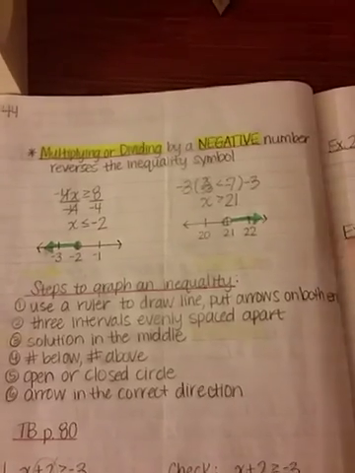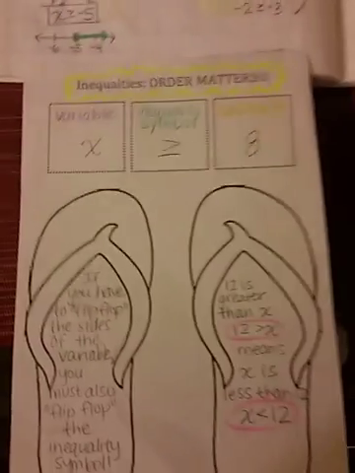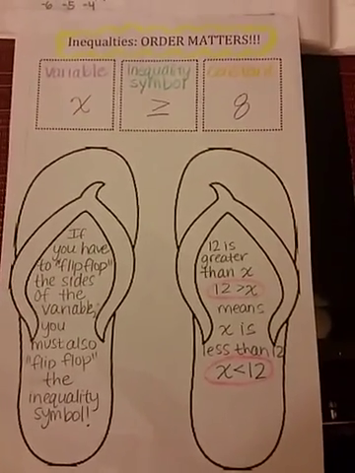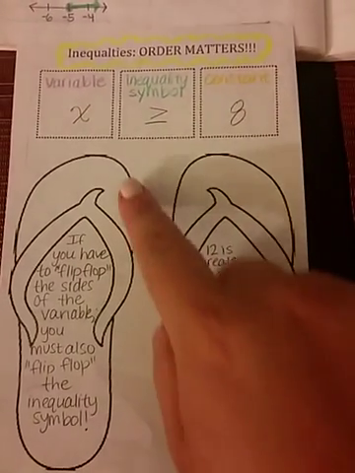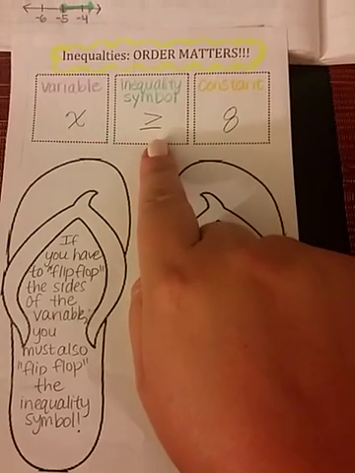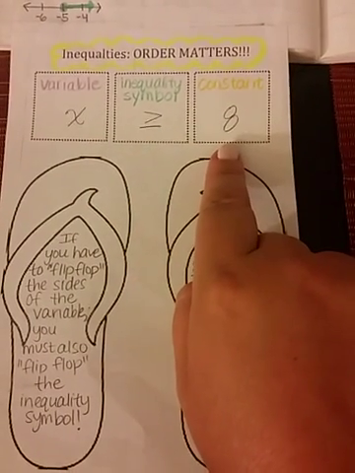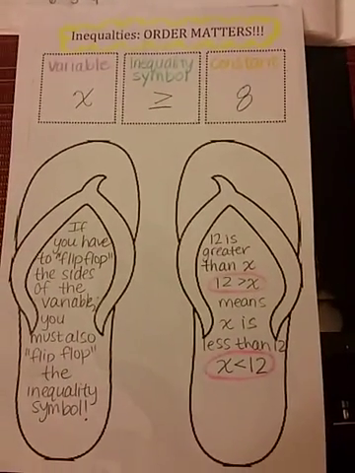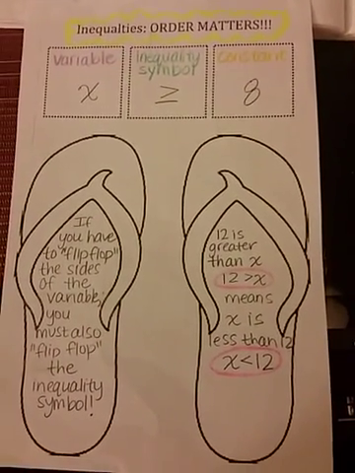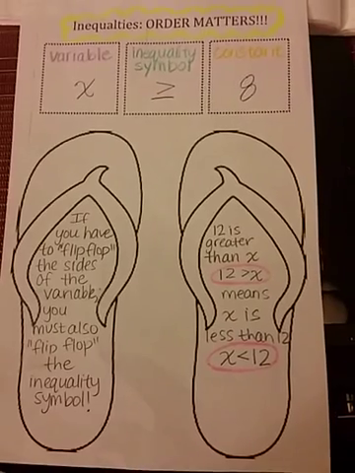Okay, we also made flip-flops, which mine's a little bit out of order compared to your notebook, but that's okay. We have order matters. Whenever we have a variable, we have our inequality symbol and our constant. The variable has to be on the left. So once we flip-flop the sides of the variable, we have to flip-flop the sides of the inequality.